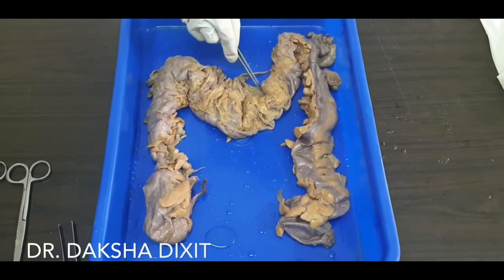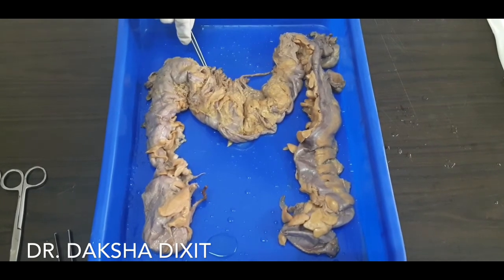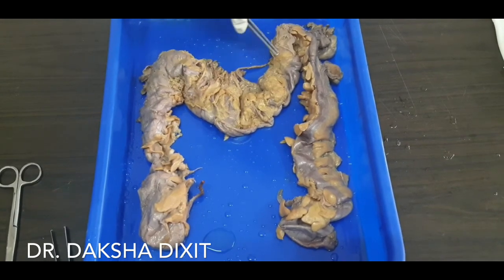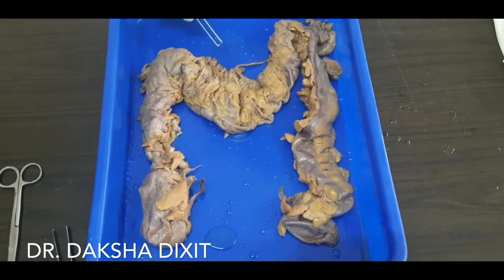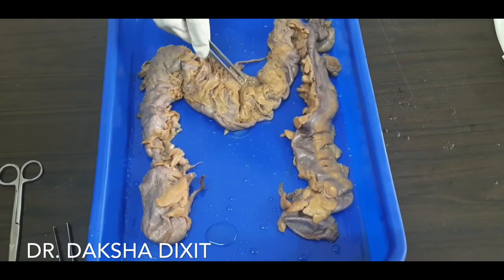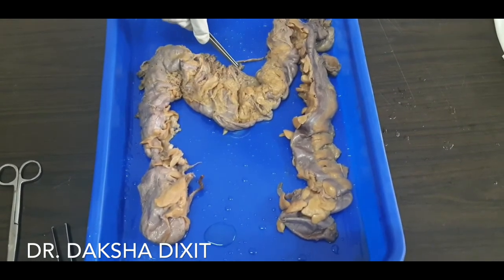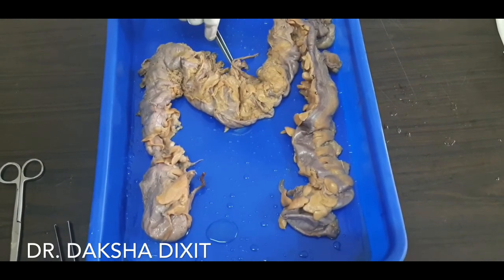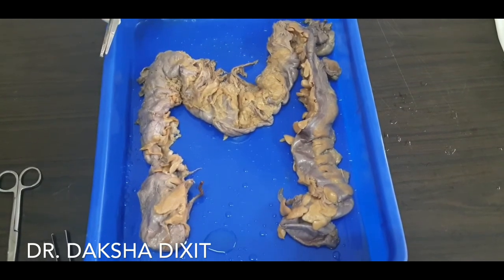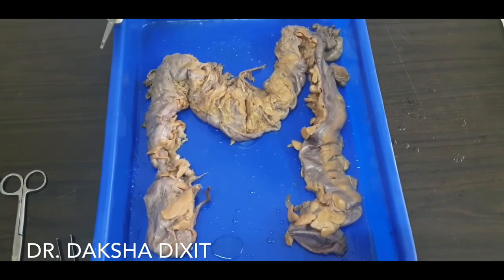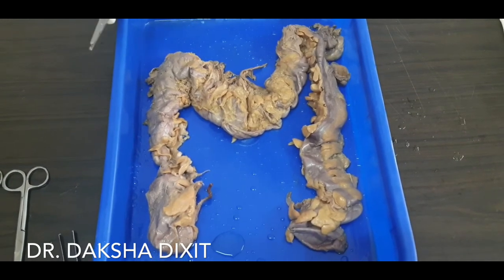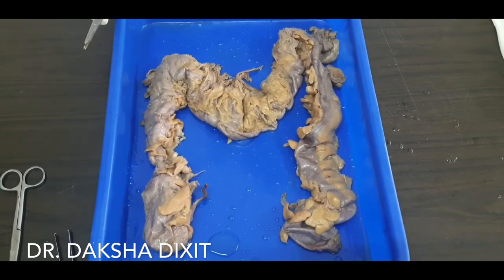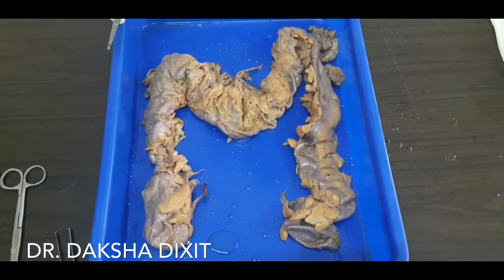Now let us see the features of the transverse mesocolon. This is a broad peritoneal fold, a bilaminar fold which suspends the transverse colon from the posterior abdominal wall. It has two borders, an anterior border and a posterior border, and two surfaces, antero-superior surface and postero-inferior surface. The anterior border is attached to the posterior surface of the transverse colon, while the posterior border is attached to the anterior border of the body and anterior surface of the head of pancreas.